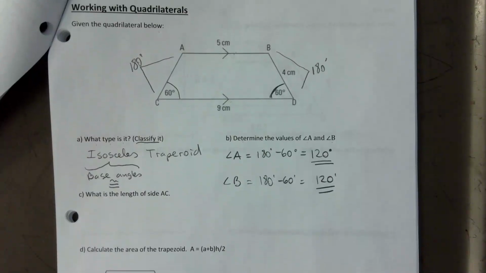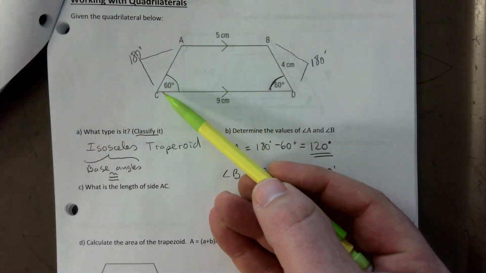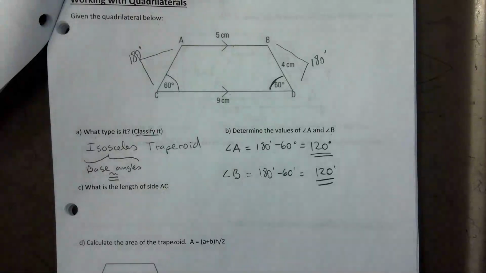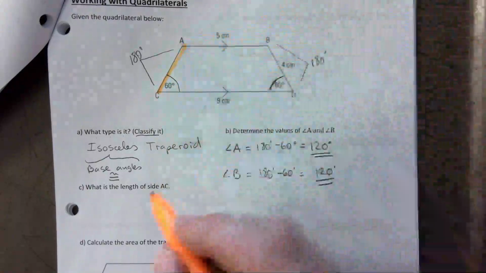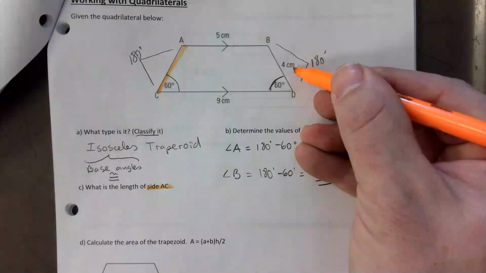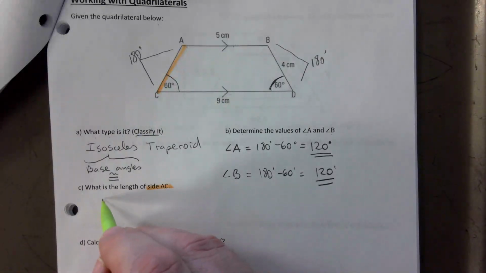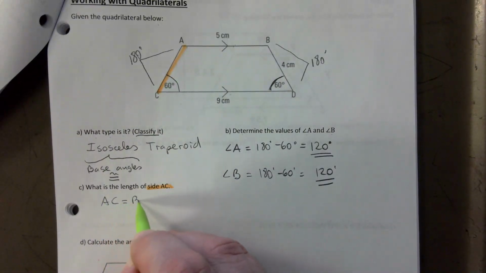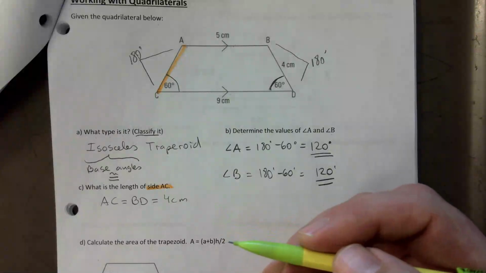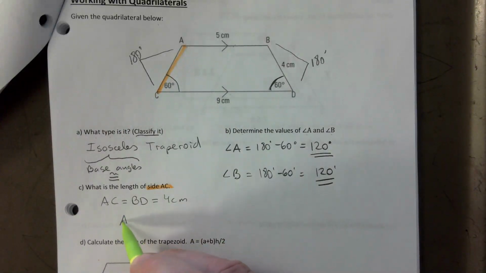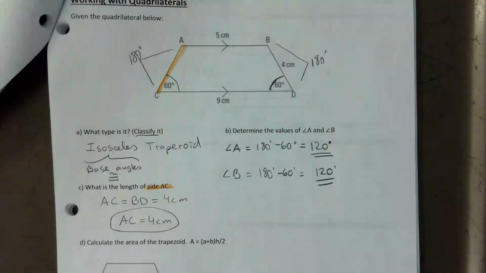What is the length of side AC? This one right here, like AC is talking from there to there. What would you say? Don't overthink it. Just look at the diagram. AC is right here. It's going to be 4, yes, because it's an isosceles trapezoid. AC is the same as BD, which is going to be the same as 4 centimeters. Okay, so you're like, what kind of gibberish is that? Just make sure you tell me that it's 4 centimeters, and then you're good to go.